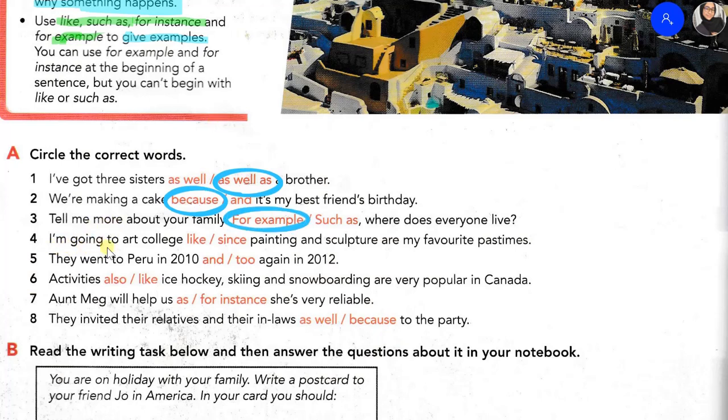Next, I'm going to art college, like or since painting and sculpture are my favorite pastimes. So painting and sculpture are his or her favorite pastimes, and that's the reason the person wants to go to art college. So not like, that is adding information, so the answer is since. Since is where you, just like because, you use since to give reason.